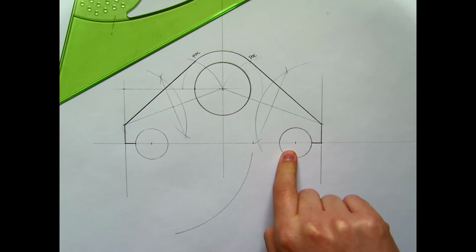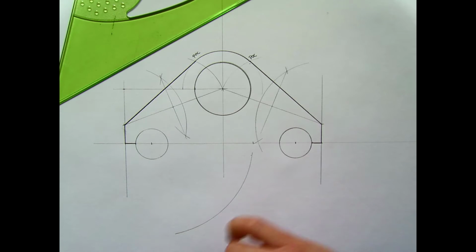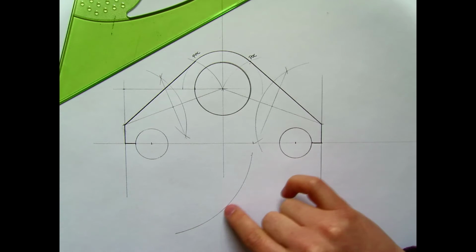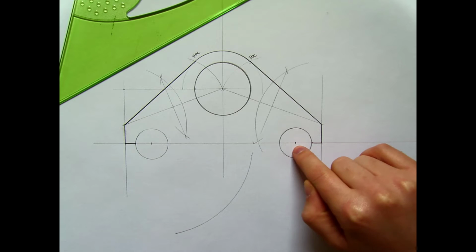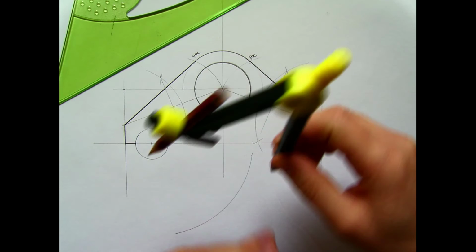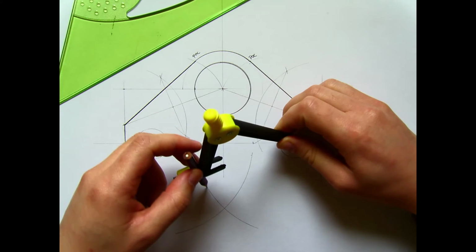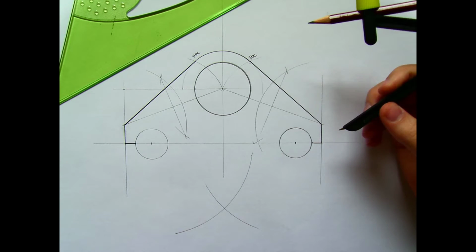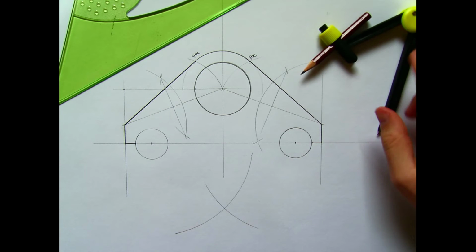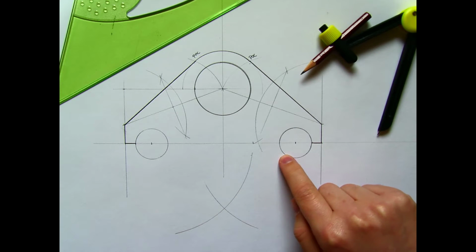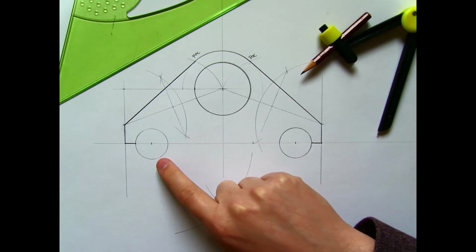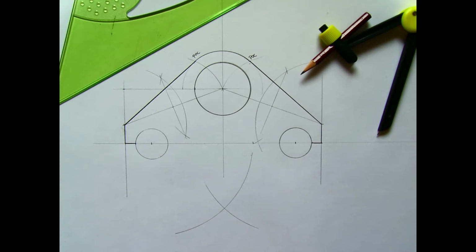So what I need to do is set up the exact same thing on this side. So I add 78 to the radius of this circle, which is also 15. So I'm going to have another 93, and I'm going to swing an arc down here to cut the first one. Where those two arcs cross each other is 78 millimeters away from the circumference of this circle and 78 millimeters away from the circumference on this circle.